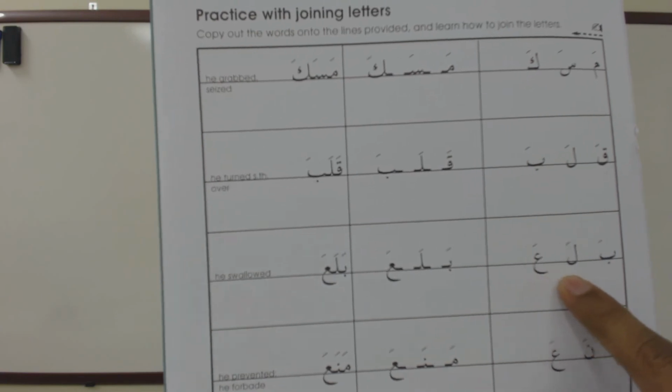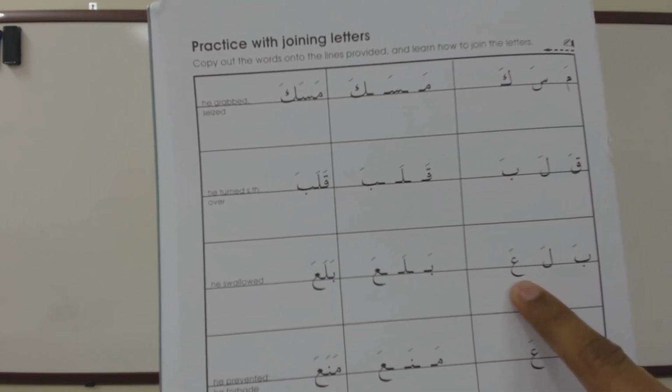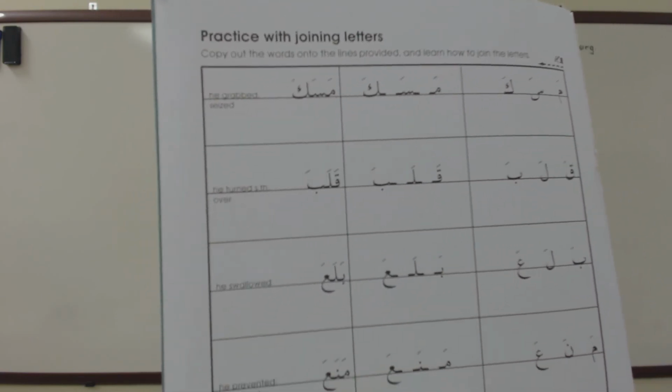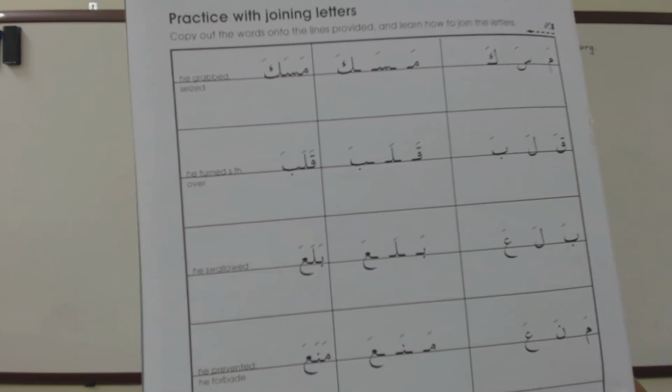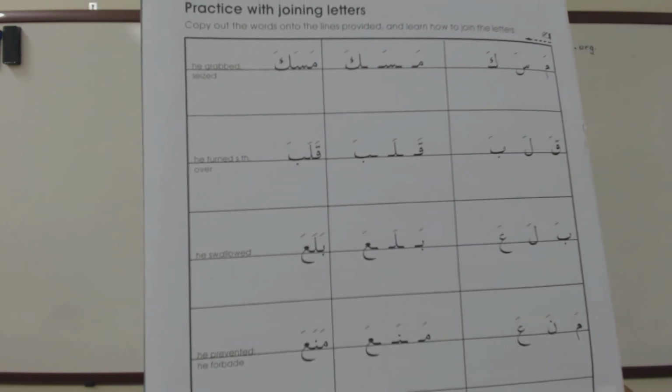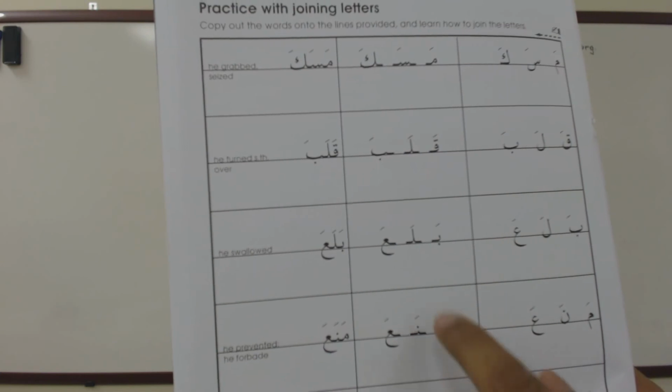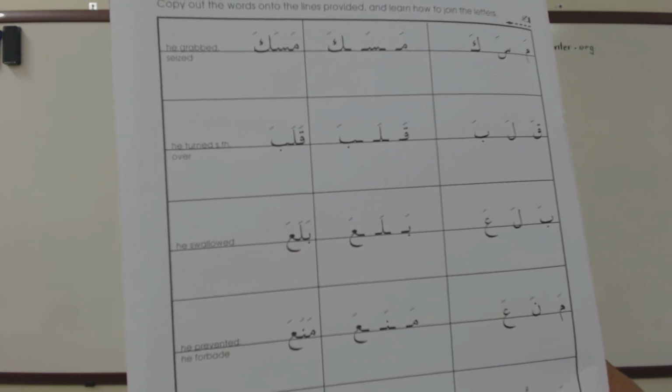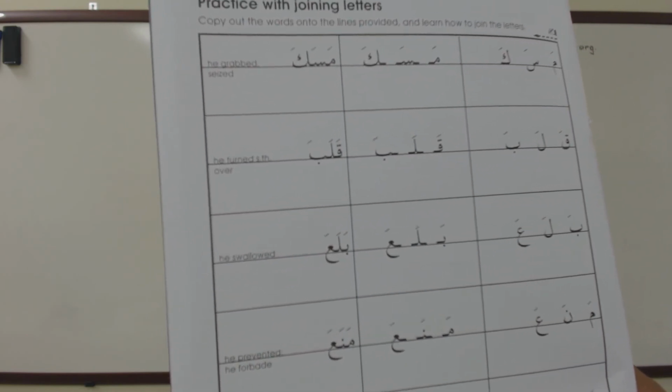Next. Bala'a. Very good. Any round letters there? No round letters. What happened to the ayn though? Look at the ayn. The tail stayed, right? So the tails stay at the end of the letters.